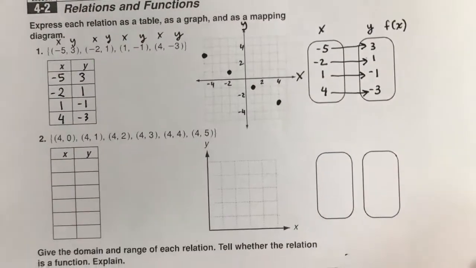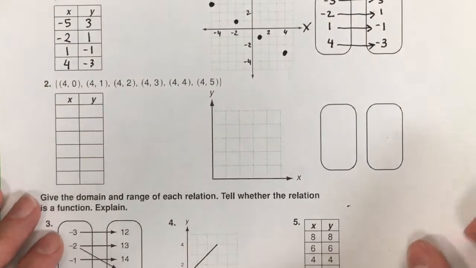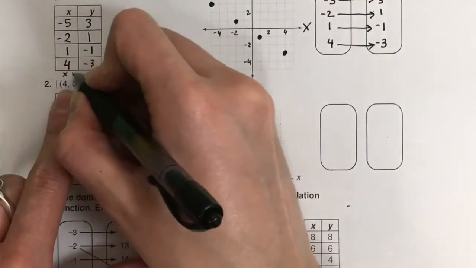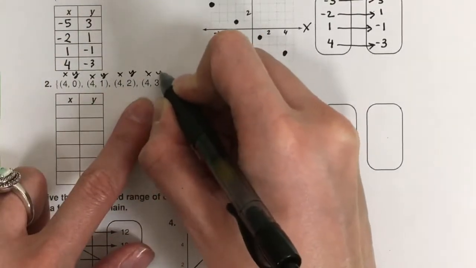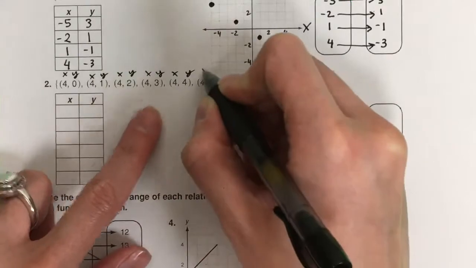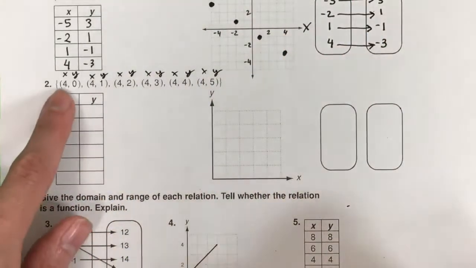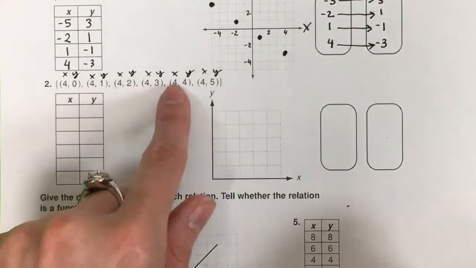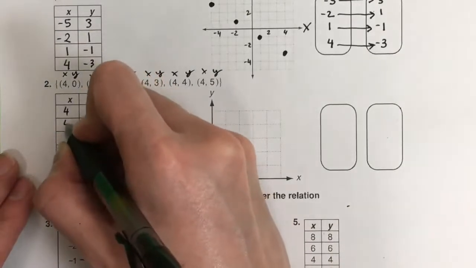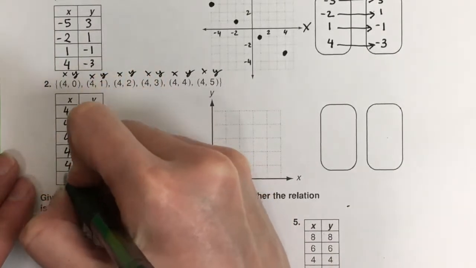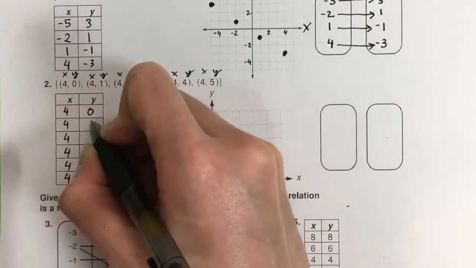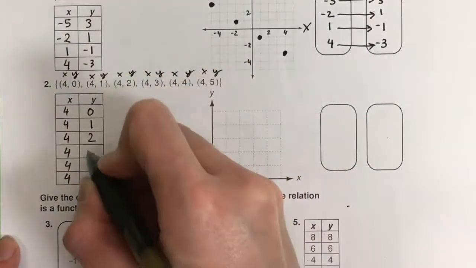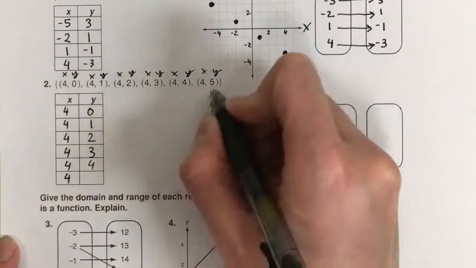Number 2. Same thing. This is x, y, x, y, x, y, x, y, x, y, x, y. Okay. Looks like all of my x's are 4s, so I'm going to put 4, 4, 4, 4, 4, 4. Okay, and then my y, it's 0, 1, 2, 3, 4, 5.